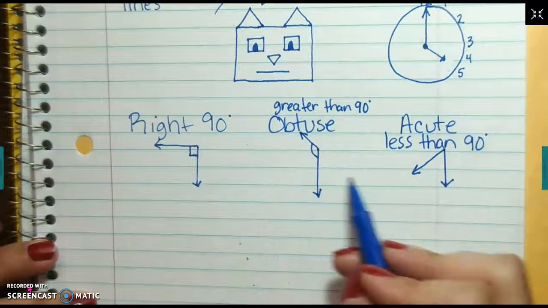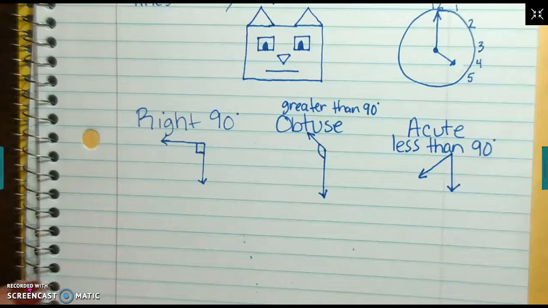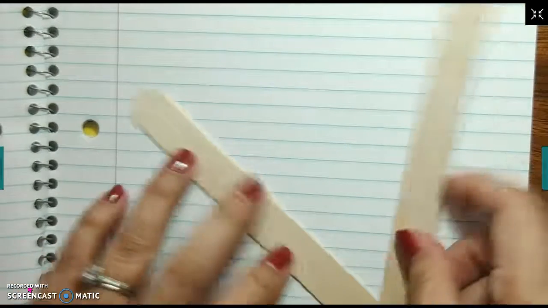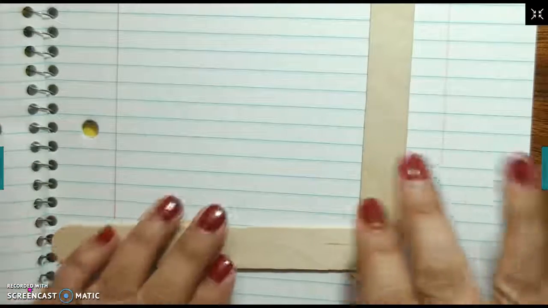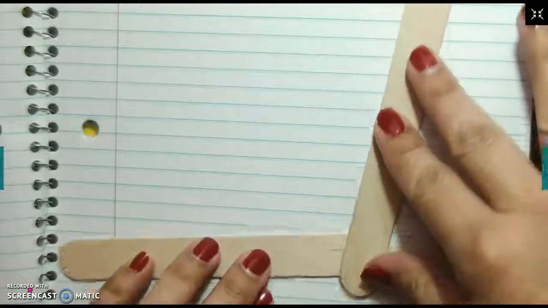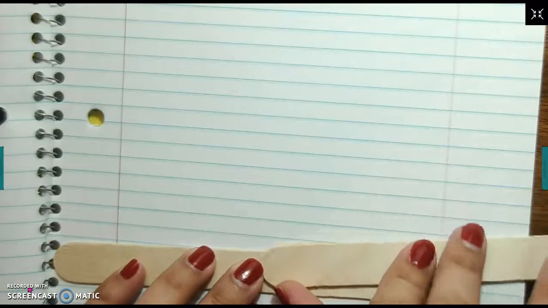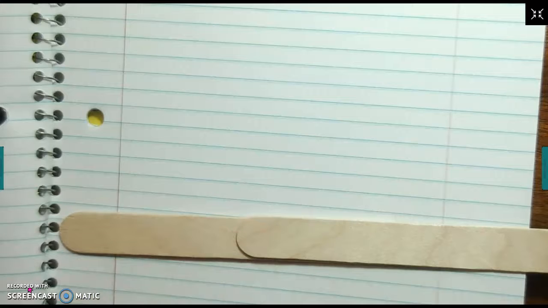Okay, so what happens if I get an obtuse, and let me just show you with this. If I get a right angle, like this, and I start opening the angle and opening the angle and opening the angle, eventually, if I open it all the way, it would equal 180 degrees.